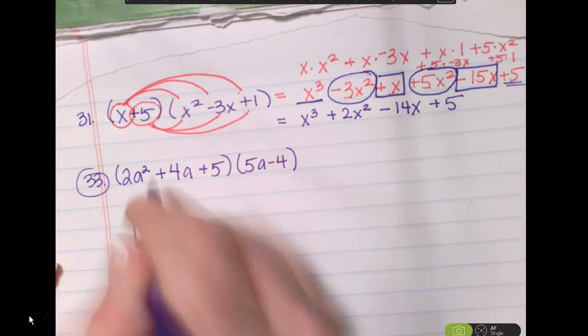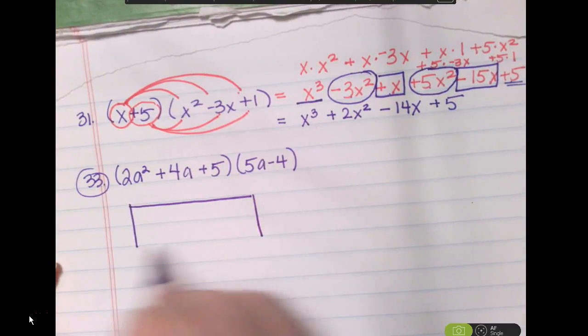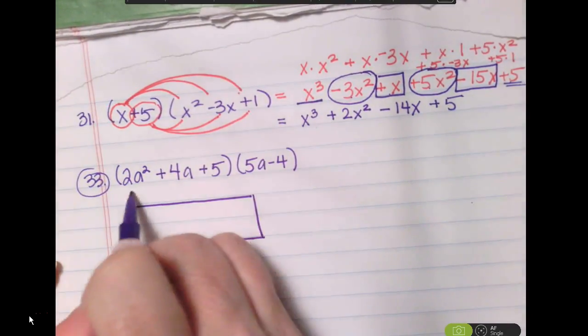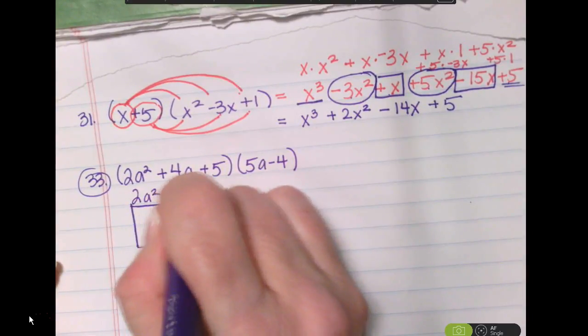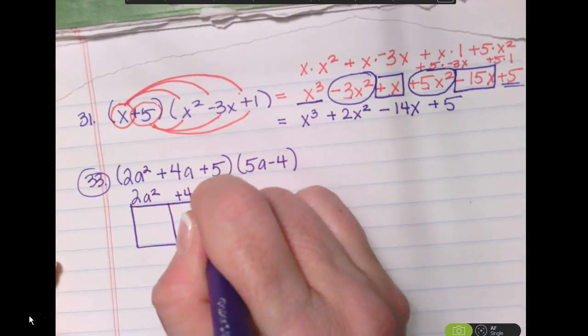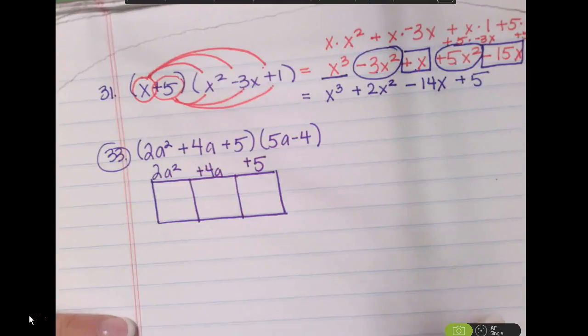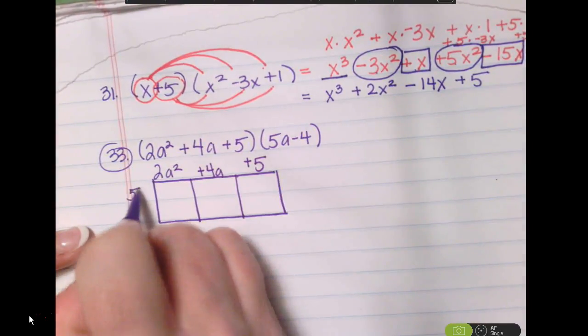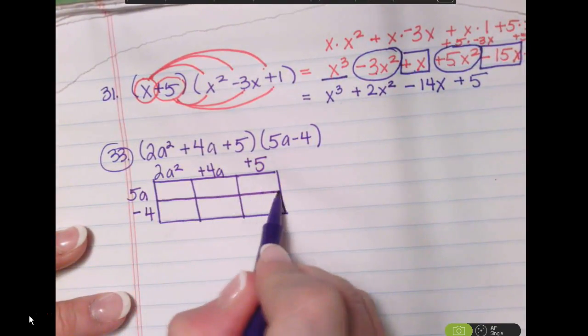So I am going to make a box or a grid that is 2 by 3. I'm going to put 2a squared plus 4a plus 5 here along the top. And then I've got a 5a and a minus 4 here along the bottom.